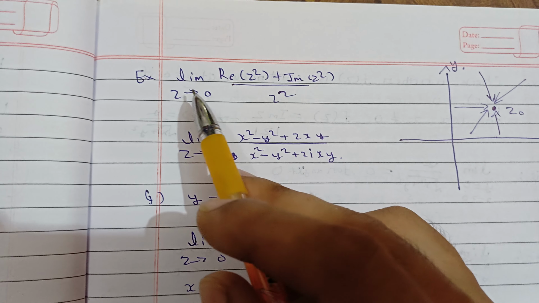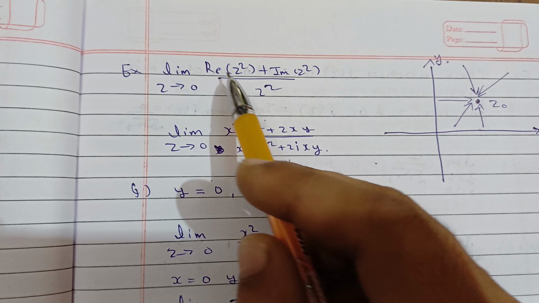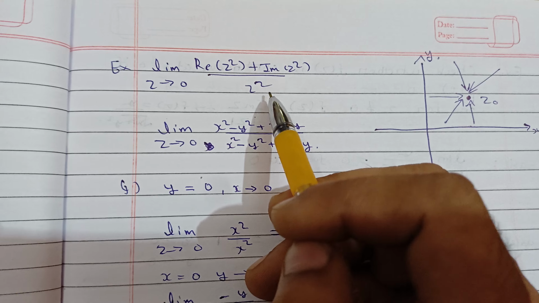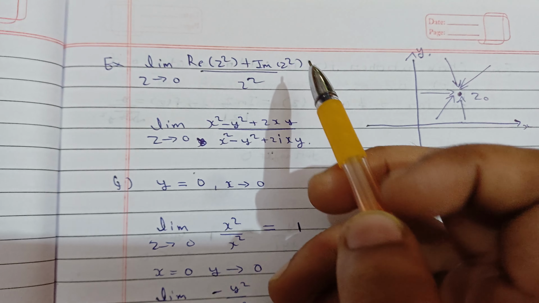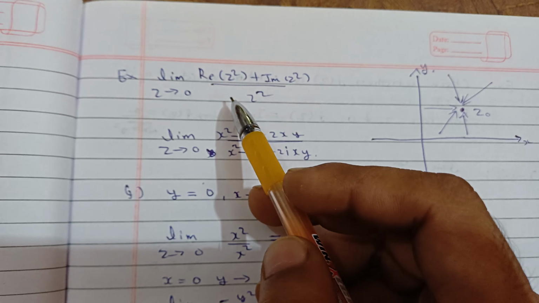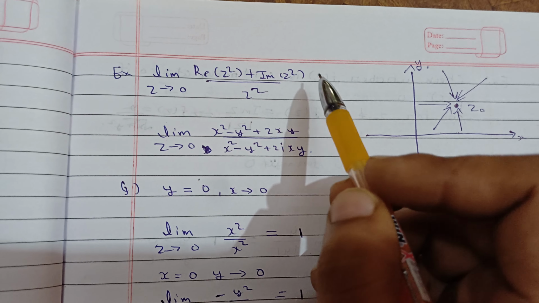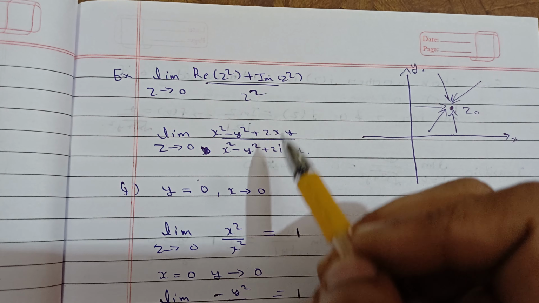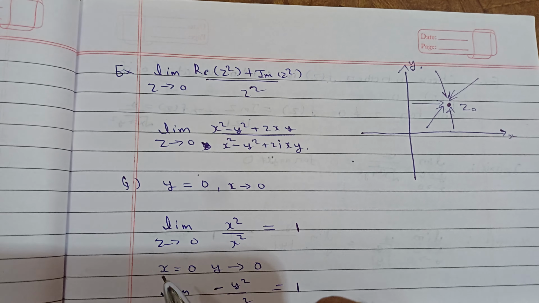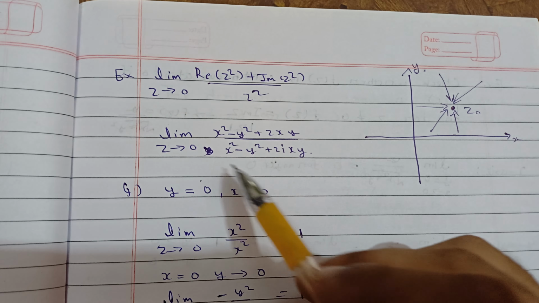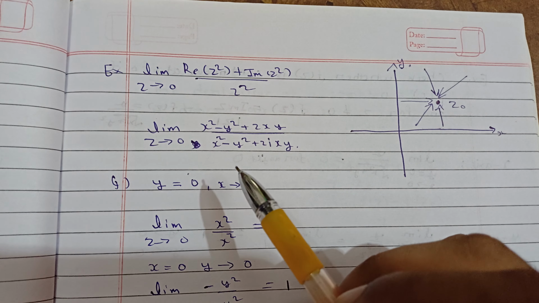Let's say we need to find this limit. z tends to 0, real z square plus imaginary z square divided by z square. So let's say z is x plus iota y. So when you open this square, you will get real z square as x square minus y square, and imaginary z square as 2xy, and z square is nothing but x square minus y square plus 2 iota xy. Okay, so this is your function. Now you need to check if the limit exists or not.